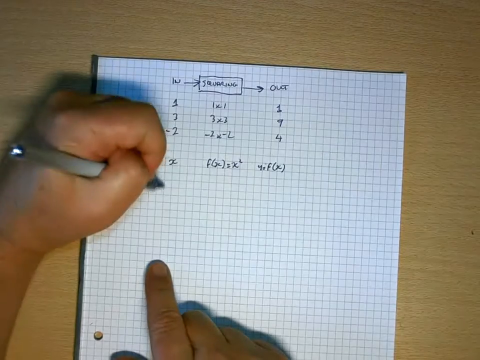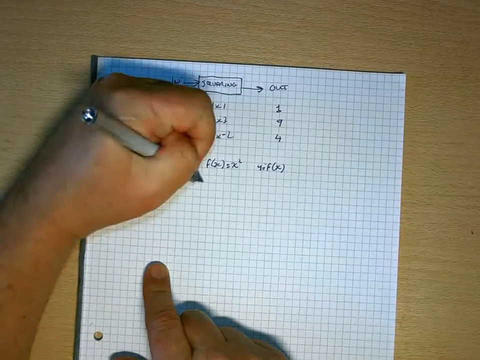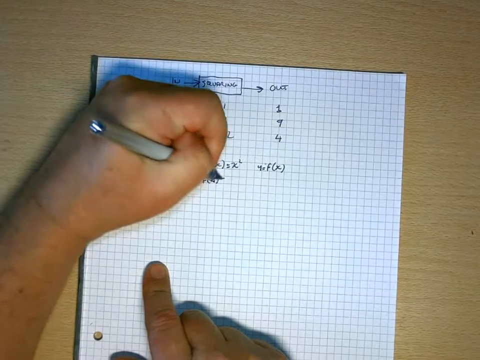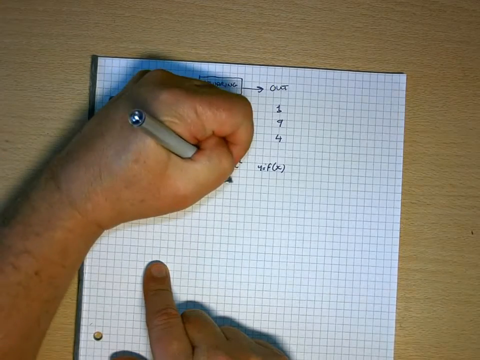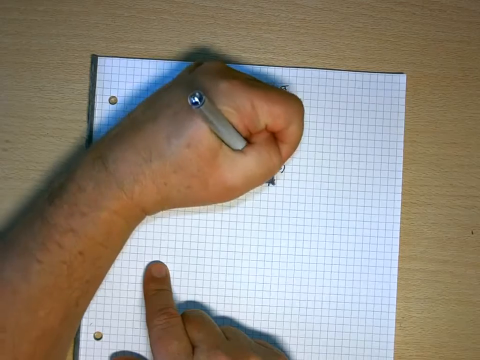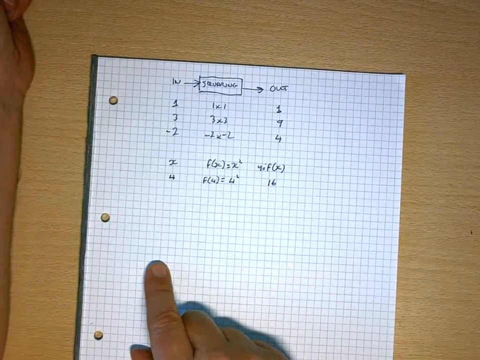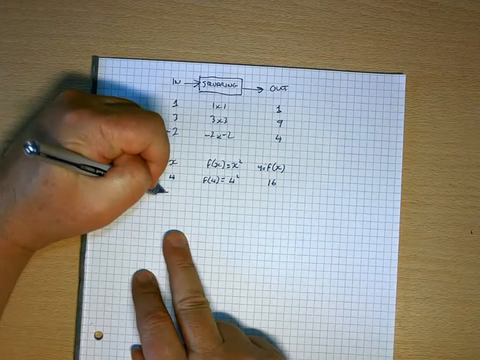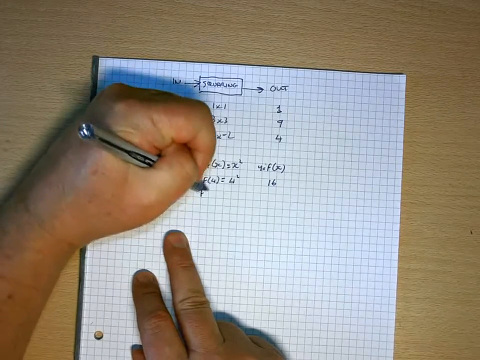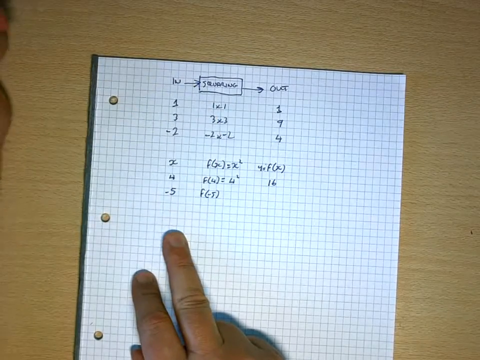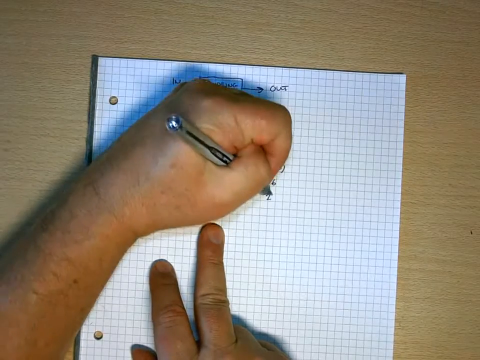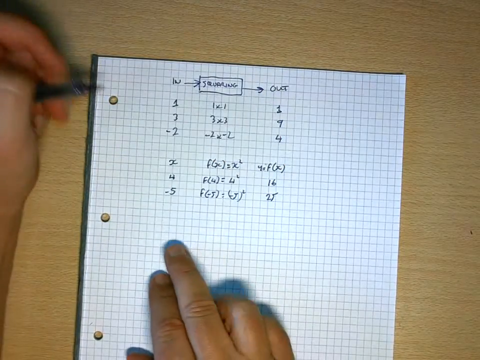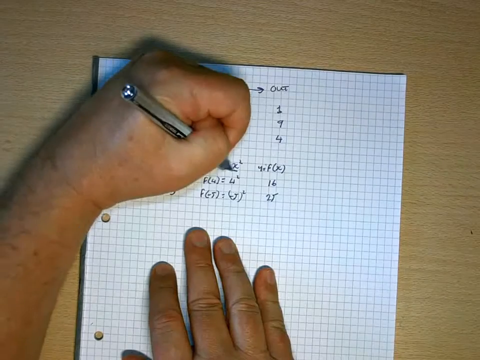So if we put the number 4 into it, this would become f(4), which would be 4 squared, which would give us 16. If we put the number negative 5 into it, we would write that as f(-5), which is minus 5 squared, which is plus 25, and so on.